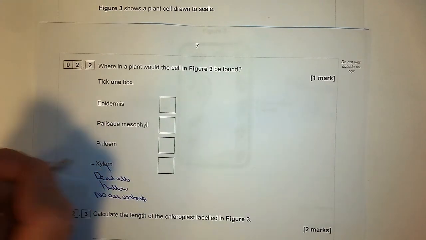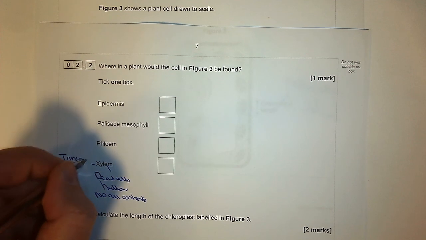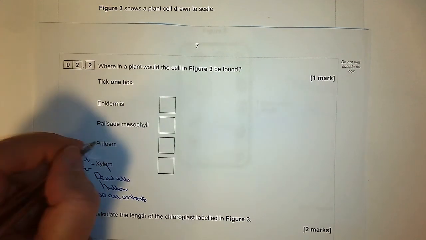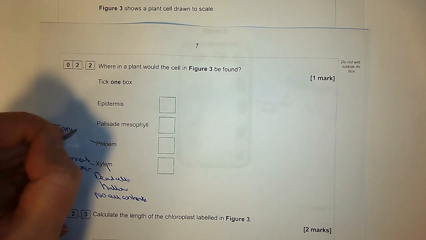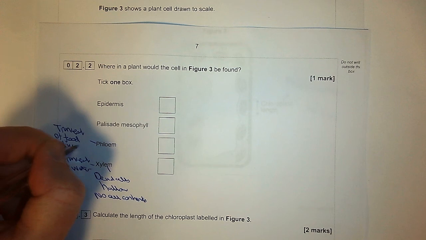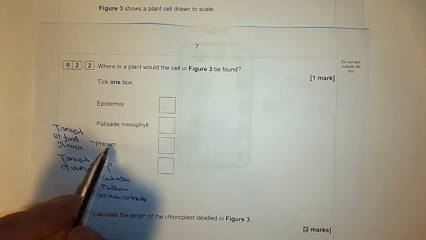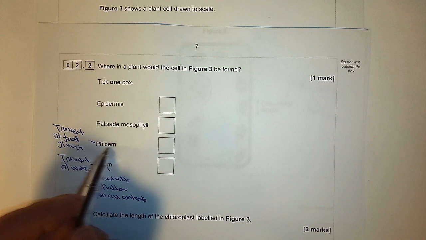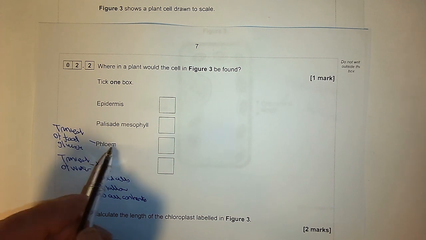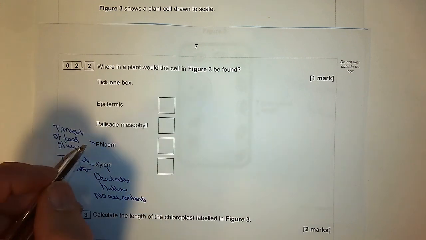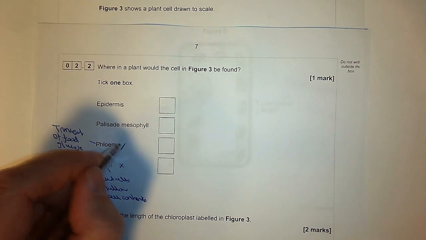Xylem's involved in the transport of water. Phloem is involved in the transport of food, glucose, and it's found on the inside of shoots and roots, and therefore it has no function for producing any food whatsoever for the plant. It's transport of glucose, not production, so we know it's not going to be phloem.